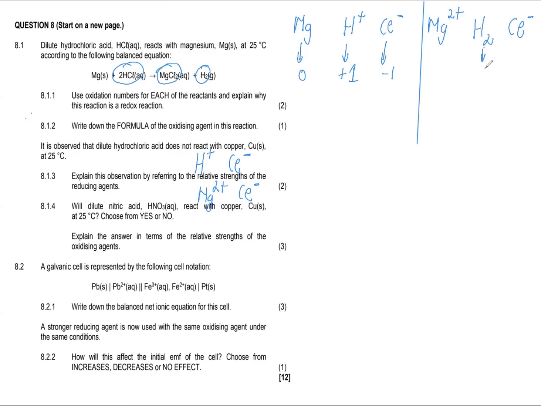So here oxidation number changes to 0. Here oxidation number changes to +2. Here oxidation number still is -1. So what do we refer to chlorine as? So we're just going to say that chlorine ion has to be what we call a spectator ion. Now remember, what is a spectator ion?